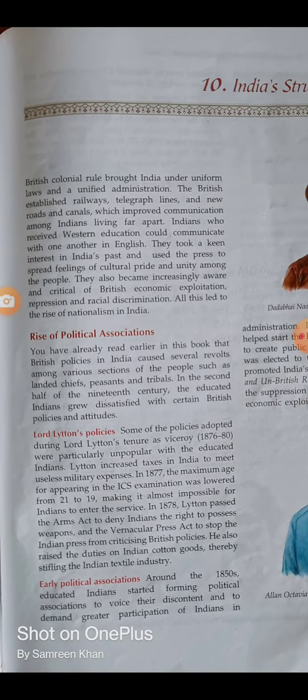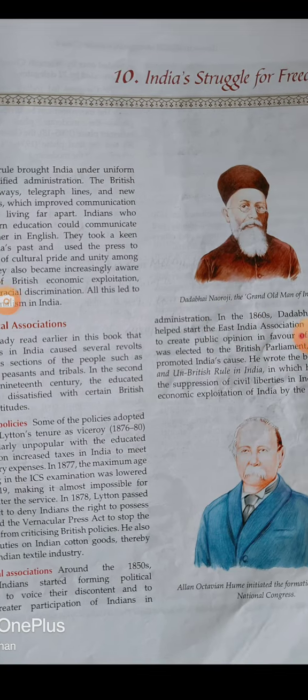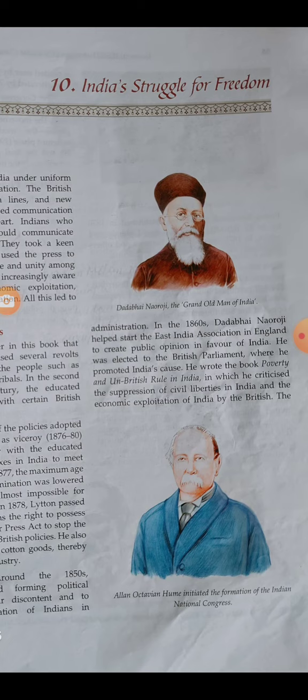Some of the early political associations which started in India were not happy with the policies started by the Britishers. So they demanded greater participation for Indians in the administration. In 1860, Dadabhai Naoroji helped start the East India Association in England to create public opinion in favor of India.